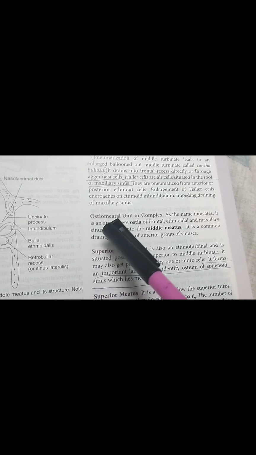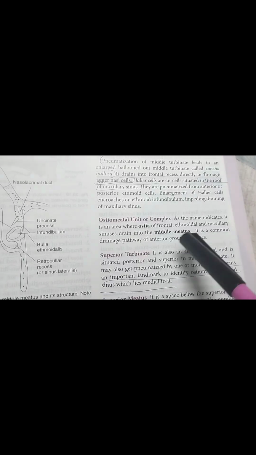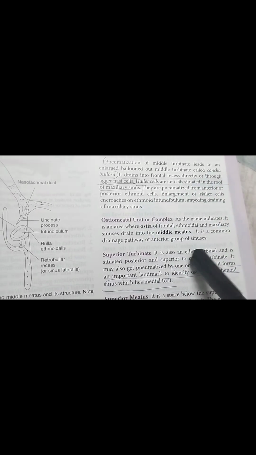Next, we have the osteomeatal unit or osteomeatal complex. It is an area where ostia of the frontal, ethmoidal and maxillary sinuses drain into the middle meatus. So it is an area where some sinuses are draining into the middle meatus. It is a common drainage pathway of the anterior group of the sinuses.